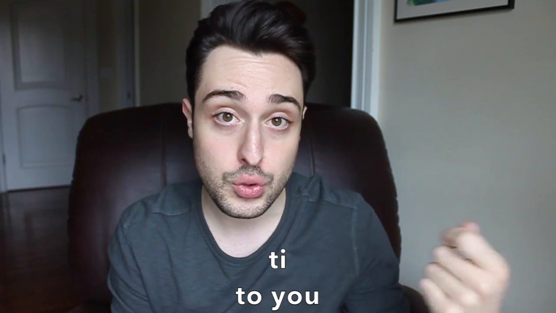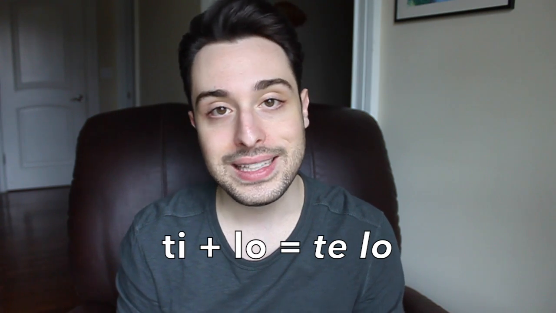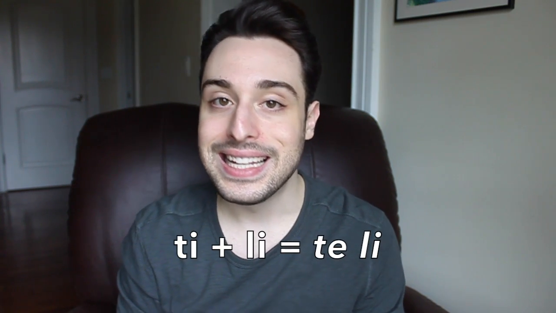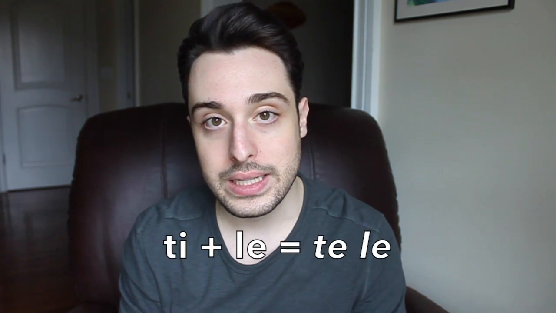Now let's move on to the next indirect object pronoun that will become a double object pronoun when next to a direct object pronoun. I know, it's like we're saying object pronoun all over the place, and I know it can get confusing, but I just say it because I want to call them what they actually are, you know? So we've got ti, which means to you. So now here we go with the equations. Ti, lo, te lo. Ti, la, te la. Ti, li, te li. Ti, le, te le. Ti, ne, te ne.